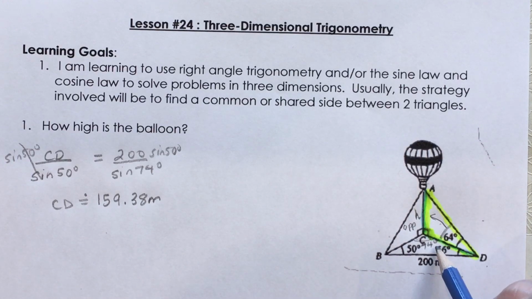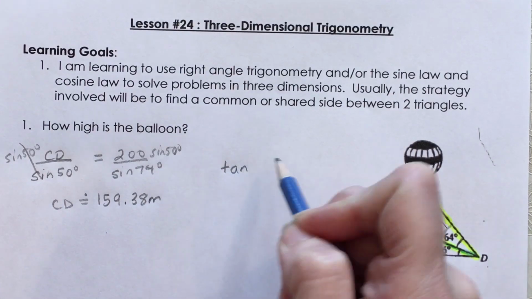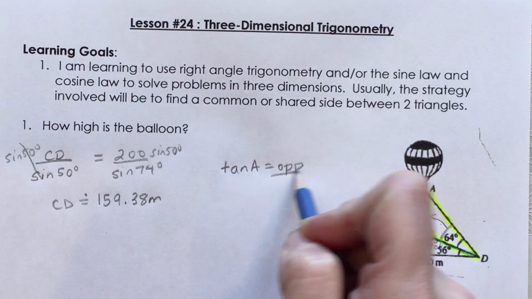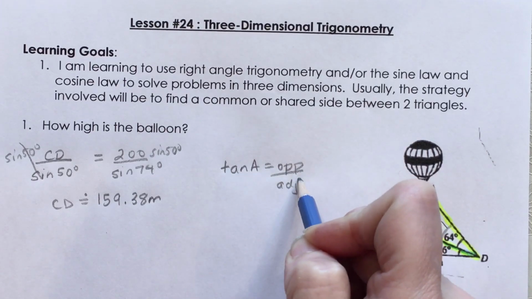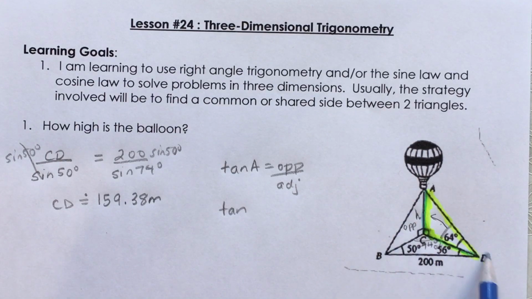CD is the adjacent side. And then, knowing our right angle trigonometry, the formula that involves opposite and adjacent is tan. So remembering back that the tan of an angle is the length of its opposite side divided by the length of the adjacent side, we can apply that to this yellow right triangle here.